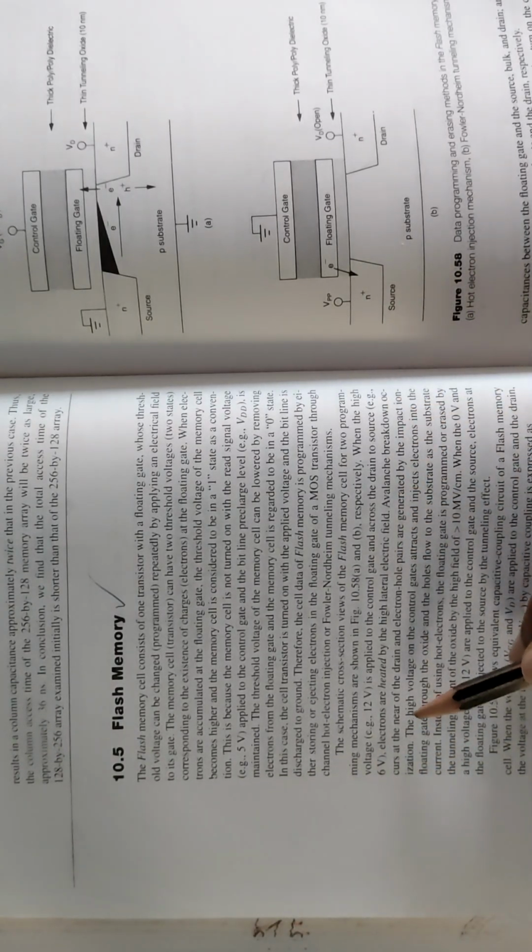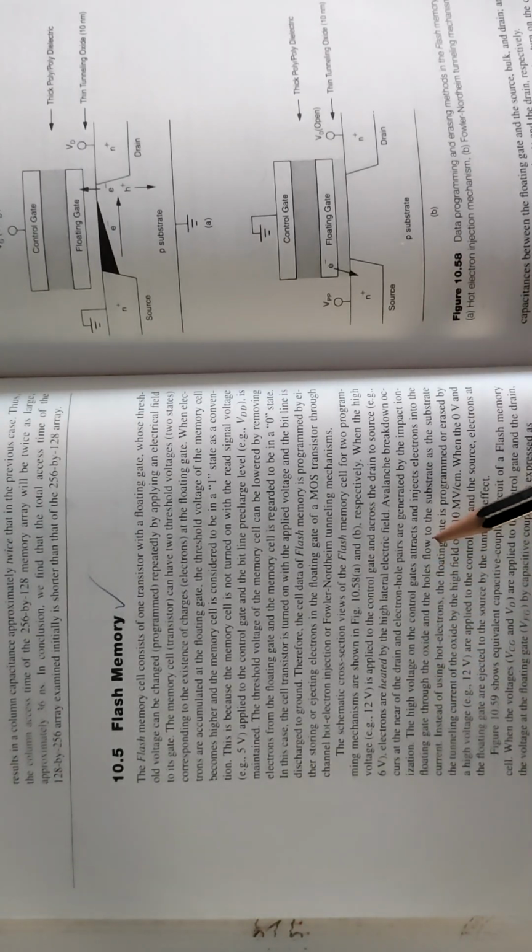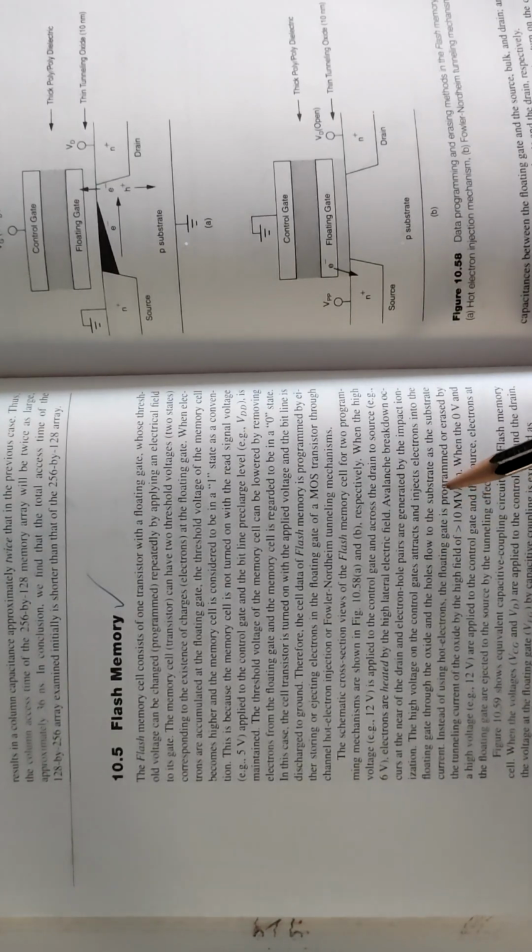Avalanche breakdown occurs near the drain and electron hole pairs are generated by impact ionization. The high voltage on the control gate attracts and injects electrons into the floating gate through the oxide, and holes flow to the substrate as the substrate current.